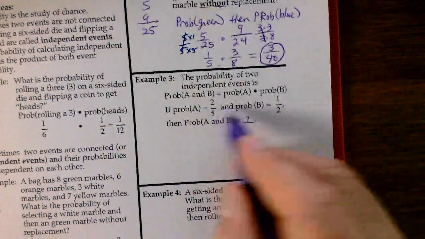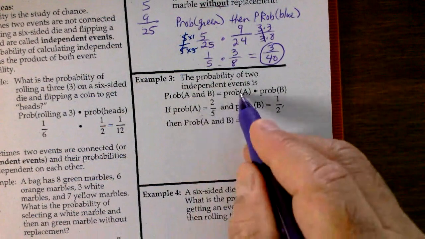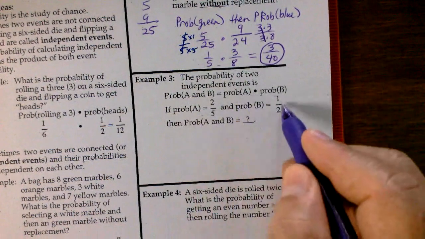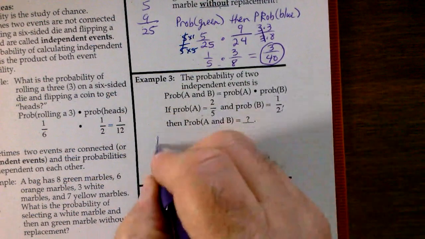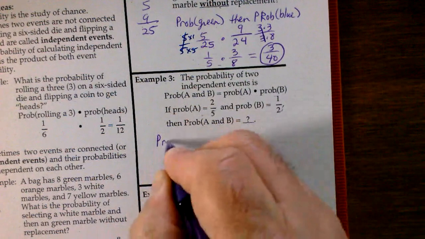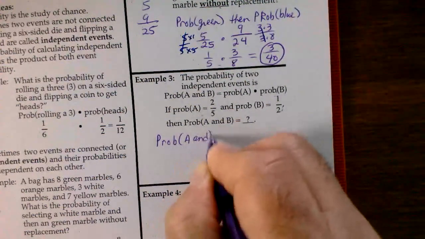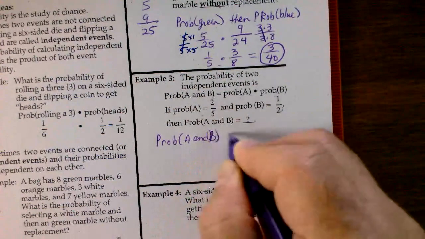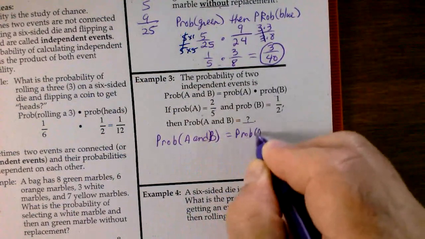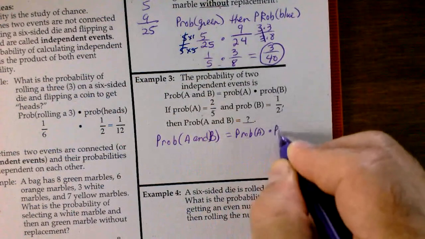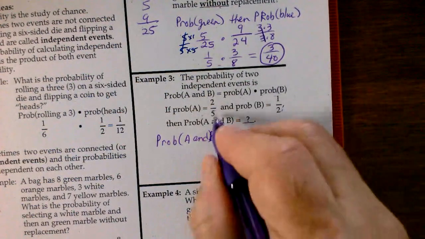So let's put the numbers in. It says the probability of A would go here, the probability of B would go there. Then let's see what this would be. I would say prob of event A and B is equal to prob of A times prob of B. And then we put the numbers in.